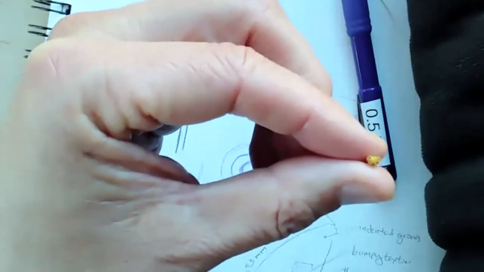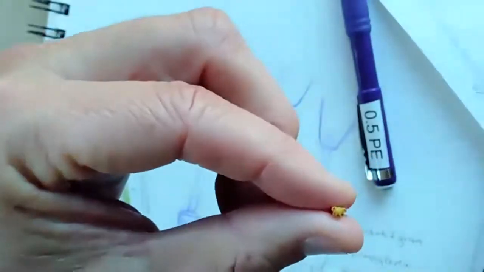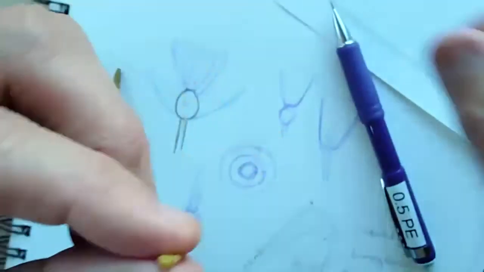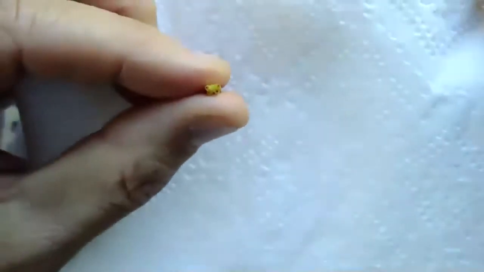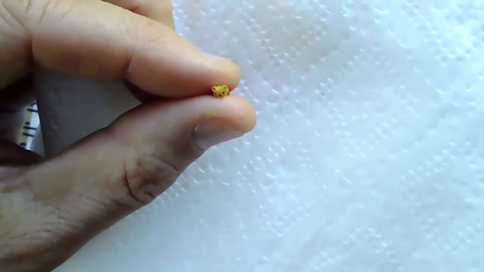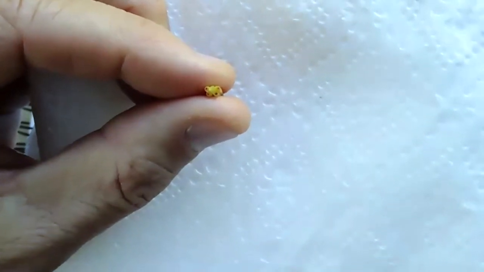If I hold this up like this. Yeah, look at that. So it has 4 tubes. There's a central green section and 4 tubes.